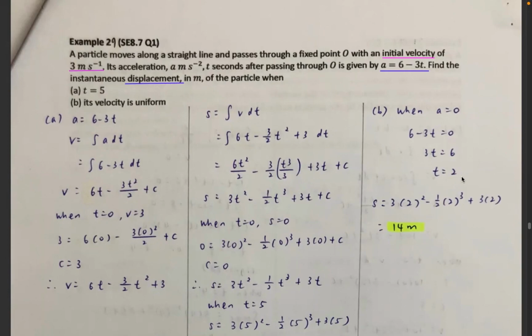Every time we have one answer, we feel so happy, but maybe we have not yet finished answering the question. So let's read the question again. They ask us to find the instantaneous displacement. So after we have the answer for t equals 2, we have to substitute into the displacement function to get the instantaneous displacement, answer 14 meter.